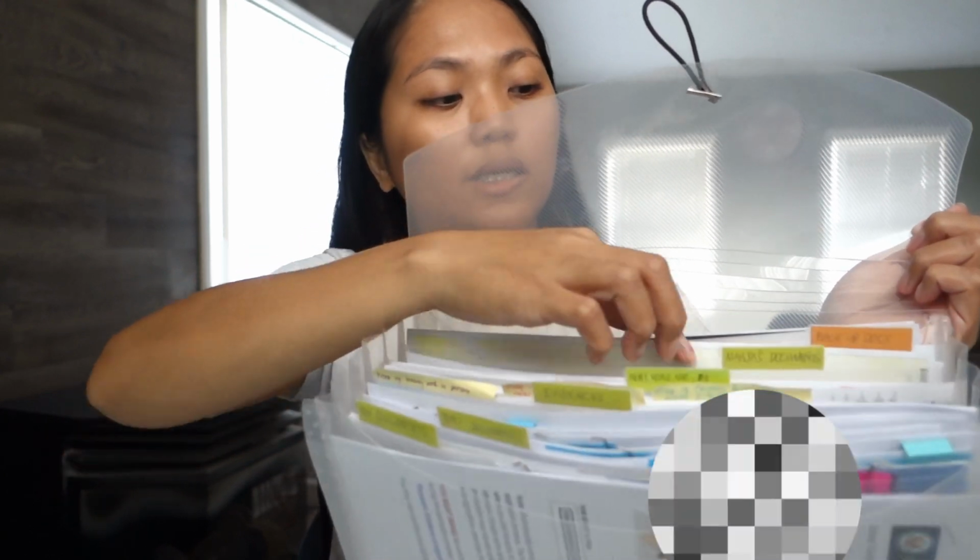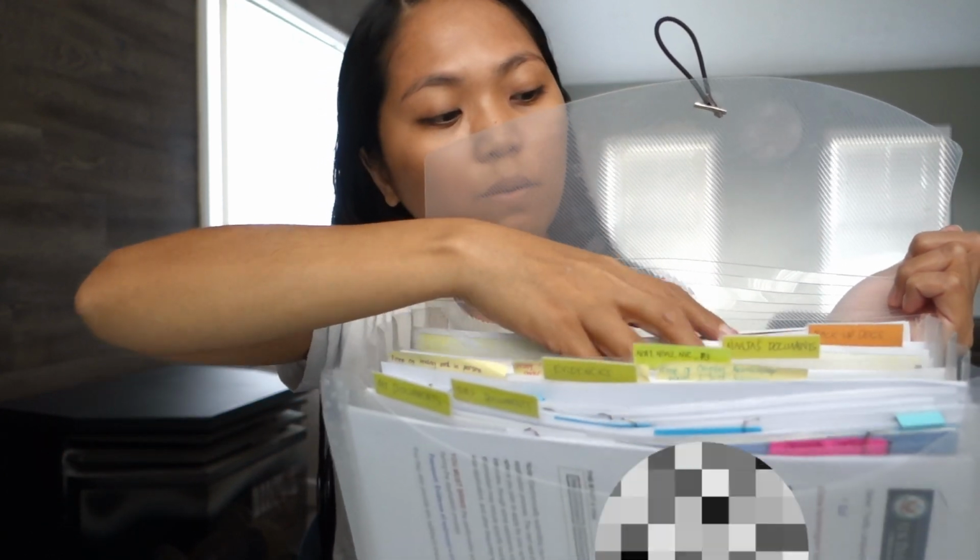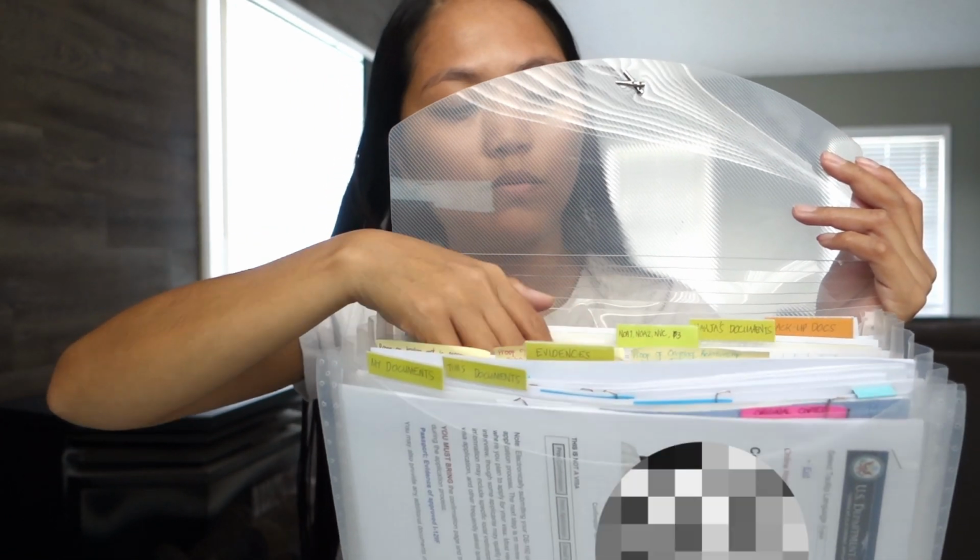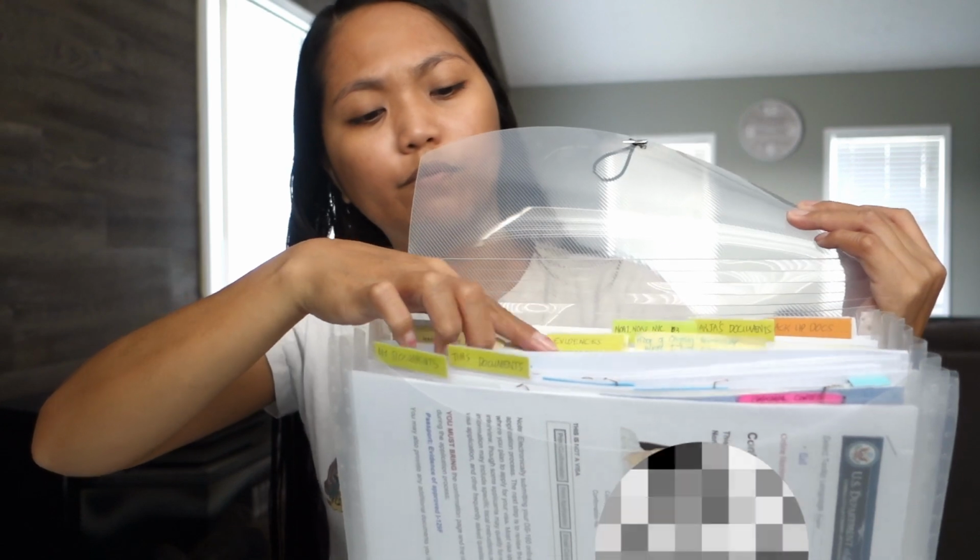If you are going for a K1 visa interview, or any interview, I suggest you get this kind of envelope, because there are actually tabs in it where you can write all the documents, and it has a lot of compartments. So this is 1, 2, 3, 4, 5, 6, 7, 8 compartments in total.